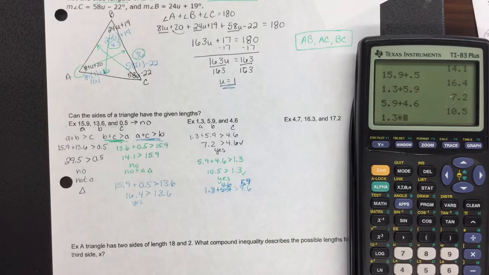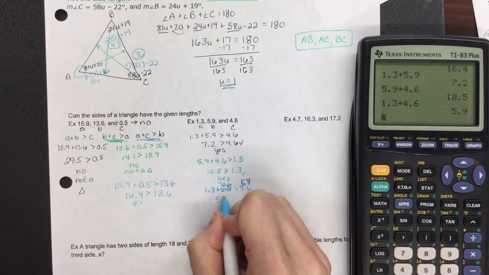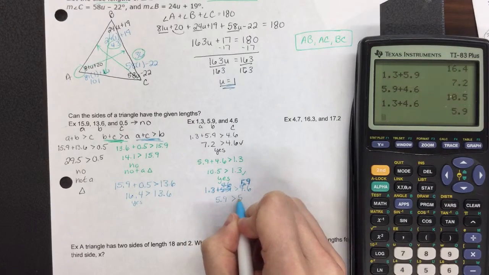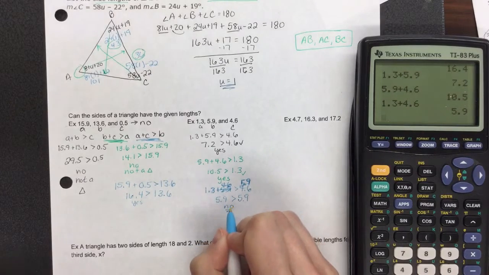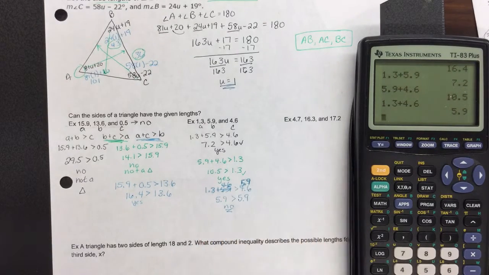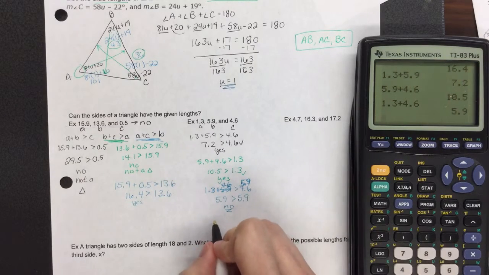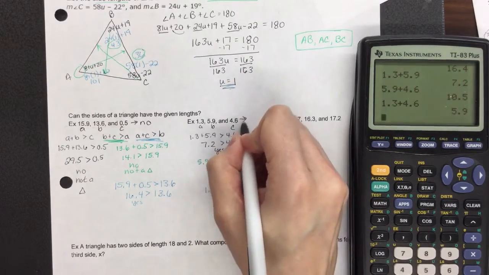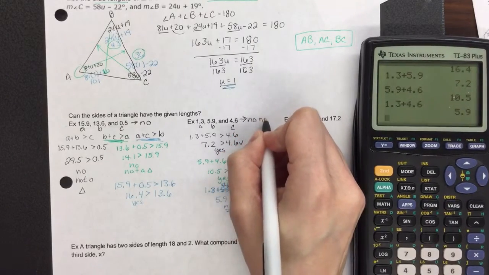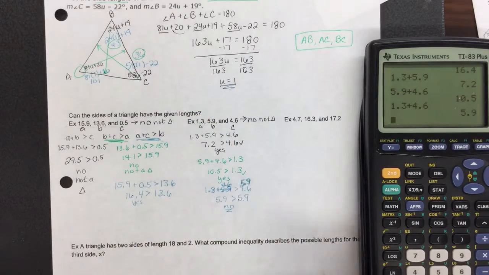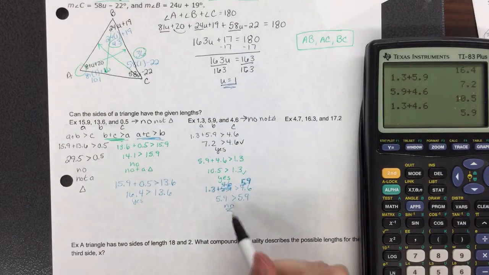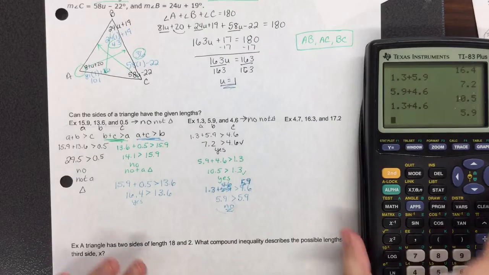So 1.3 plus 4.6 is going to give us 5.9. Is 5.9 greater than 5.9? No. This isn't an equal to, it's just a greater than, and 5.9 is not more than 5.9. So the answer for this one is no, it's not a triangle. So even though we had 2 yeses, just because of that one no, it's not a triangle.